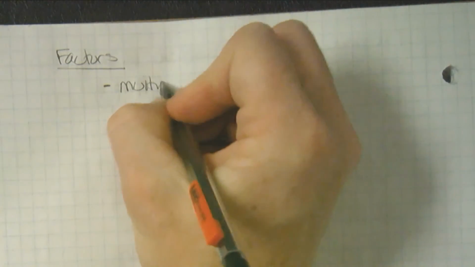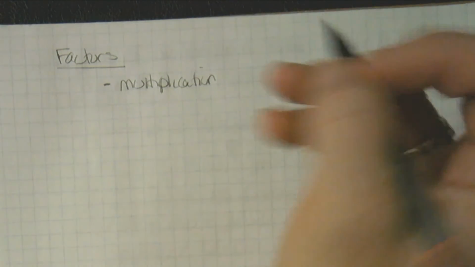What operation goes with factors? Jack? Multiplication. So factors are involved in multiplication.